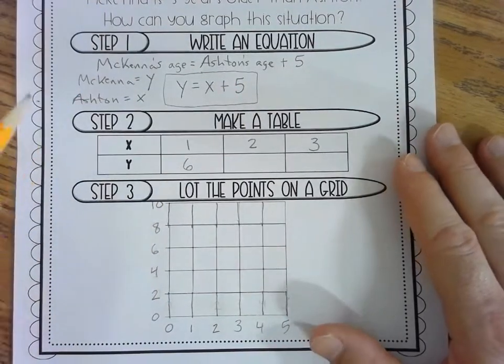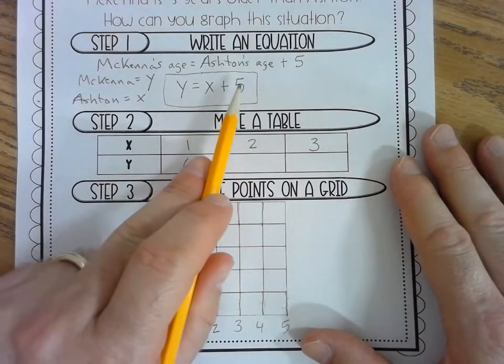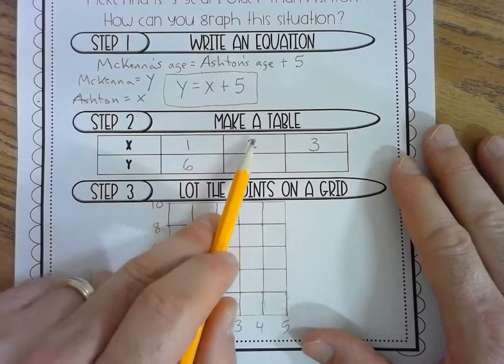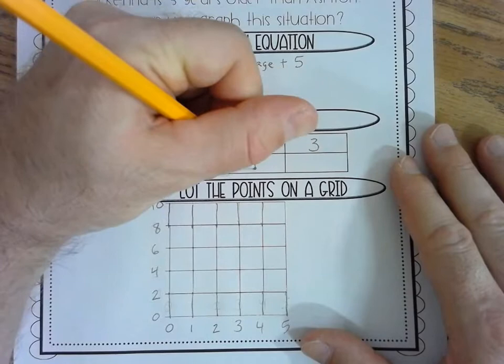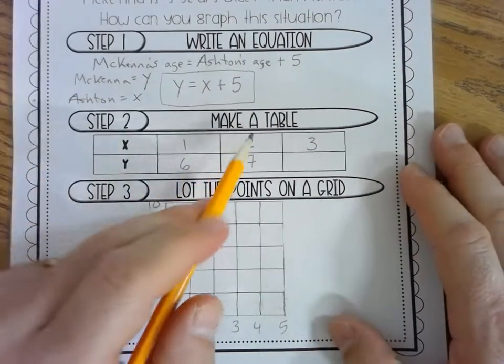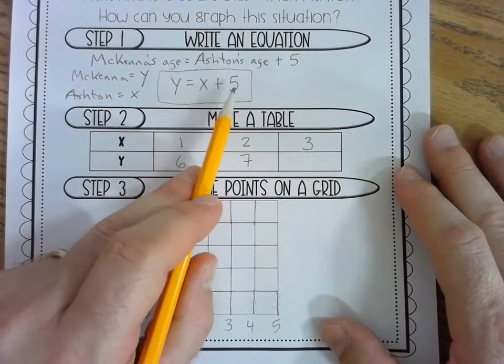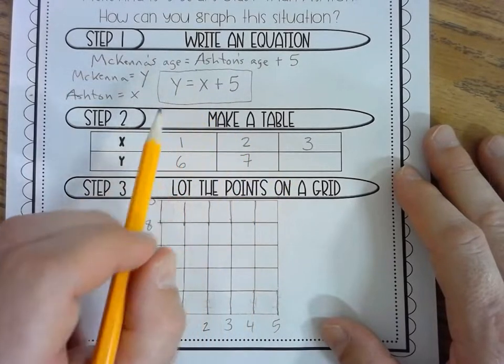So if x is 1, y is going to be 6. All right? Same thing with 2. If I put 2 in for x, that's 2 plus 5. 2 plus 5 is 7. So if x is 2, y is going to be 7. And if I put in 3 for my x, 3 plus 5 is 8. So if x is 3, y is 8.